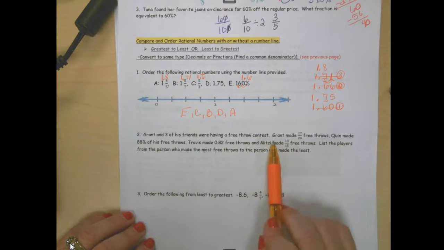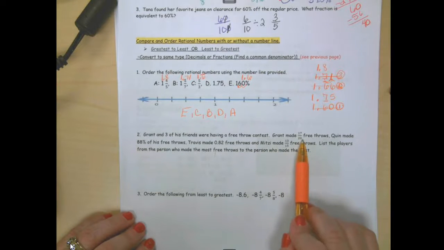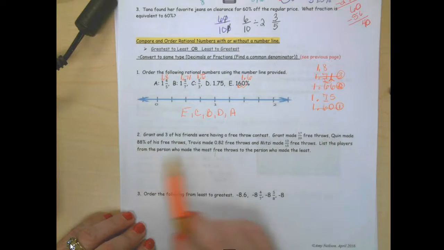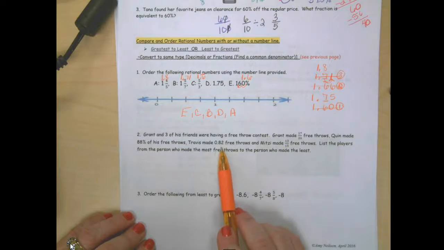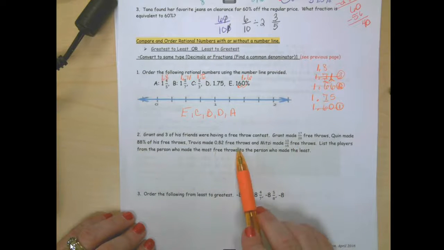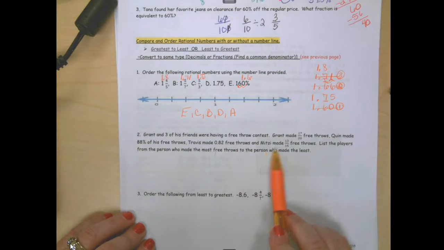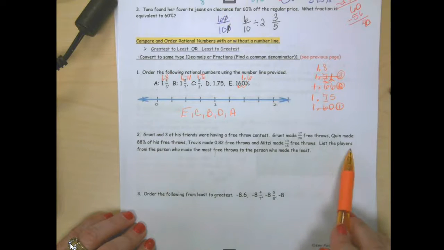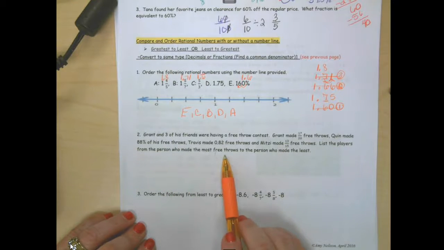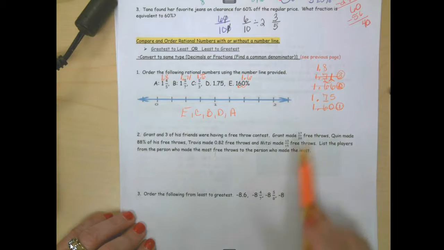Grant and 3 of his friends were having a free throw contest. Grant made 17/20 free throws. Quinn made 88%. Travis made 82%. And Mitzi made 13 out of 15. List the players from the person who made the most free throws to the least.